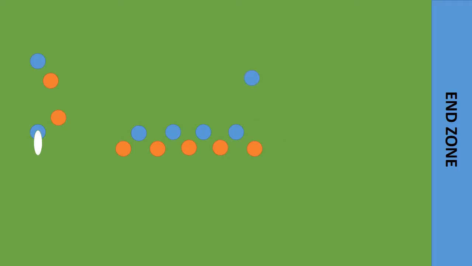Hucks usually do not go into the break zone. Why is that? Because if it's going into the break zone, it's going to be higher, loftier, uglier. It's going to take longer to get there. Our defender is going to be able to make a play on it because he's got so much time to get there.